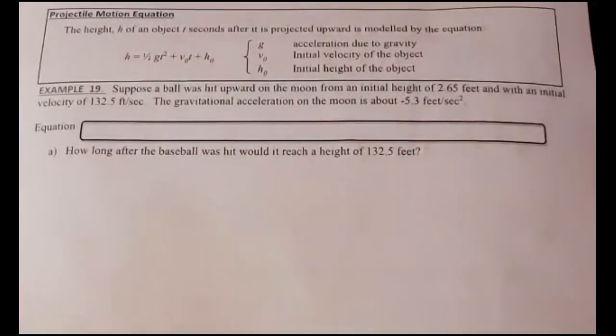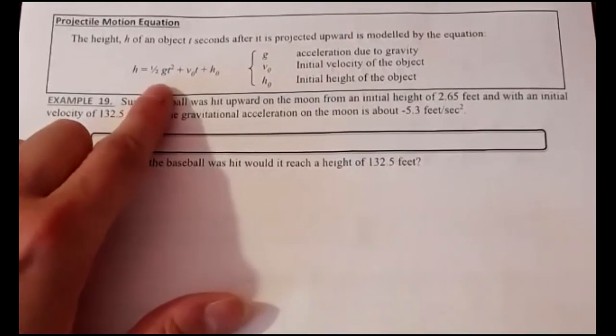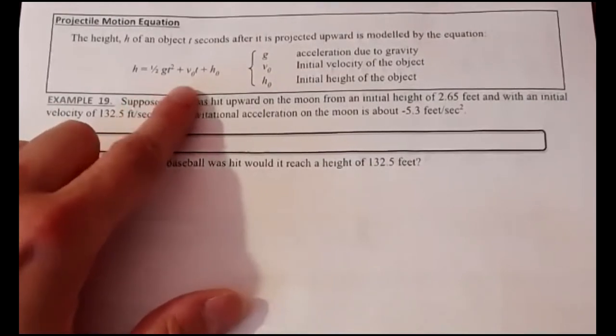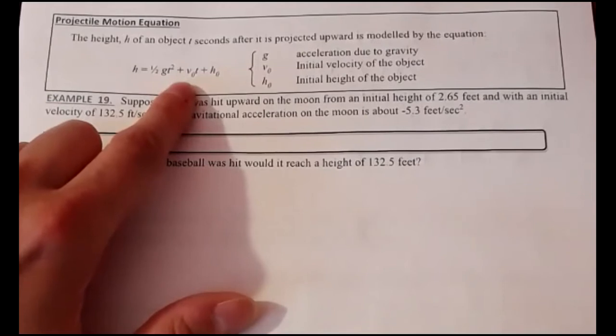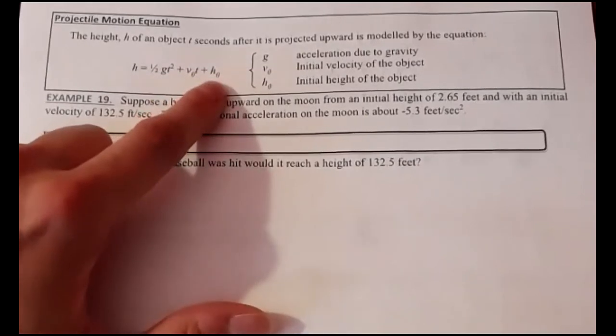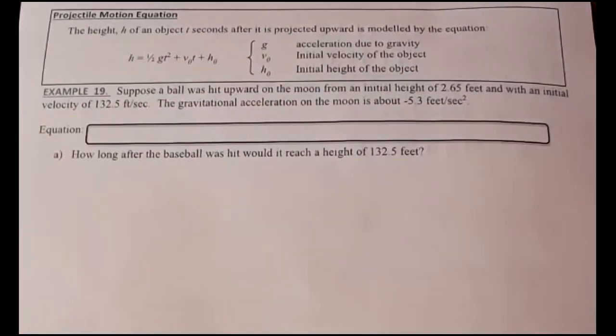So the height h of an object t seconds after it is projected upwards is modeled by this specific equation, where the g here is acceleration due to gravity. This v sub 0, right, like Mortal Kombat, v sub 0, it's the initial velocity of the object. And then h sub 0 is the initial height of the object. So you'll essentially be given either the equation or you'll be given the information that will help you to write the equation itself. So let's check this out.